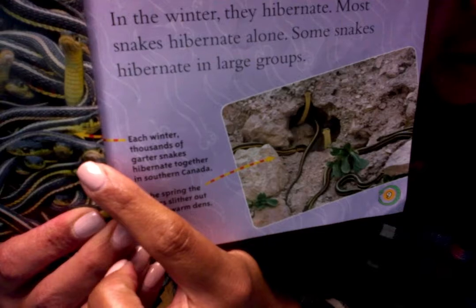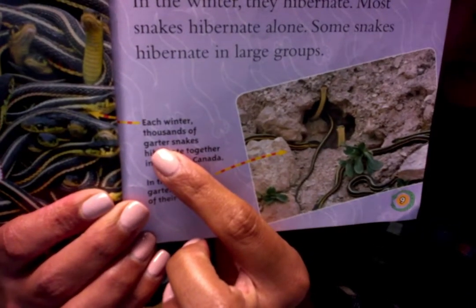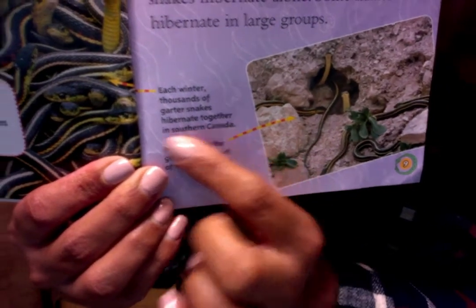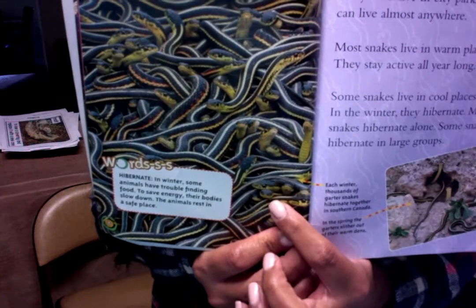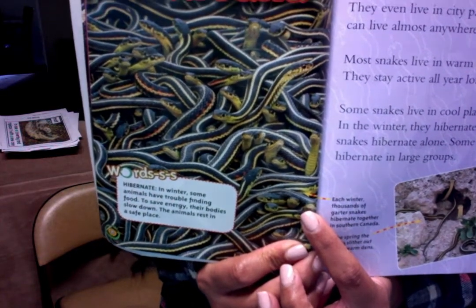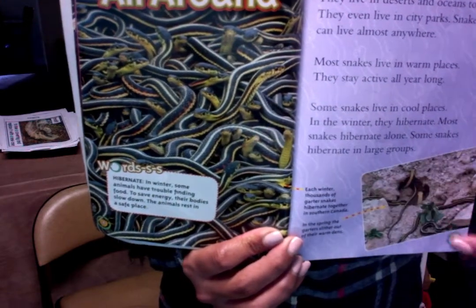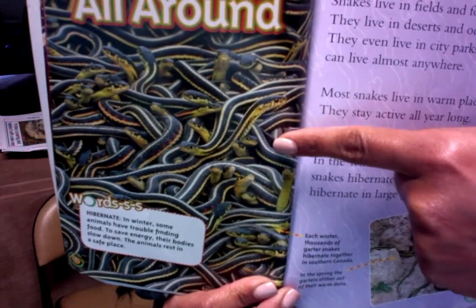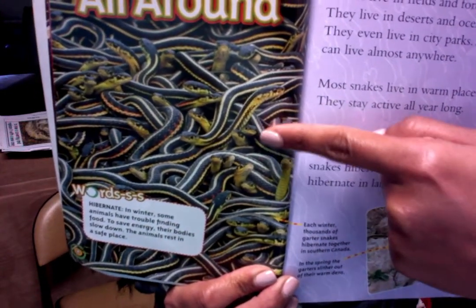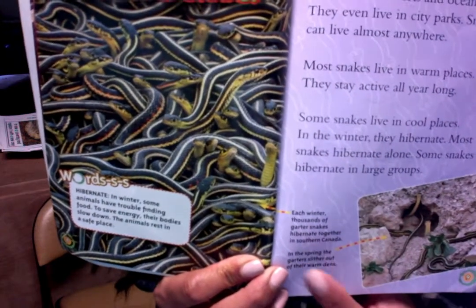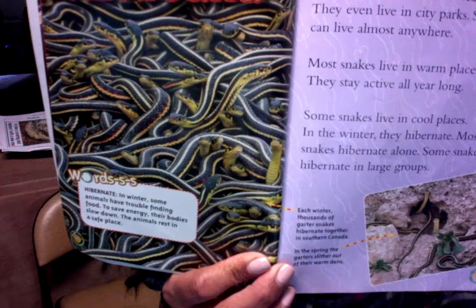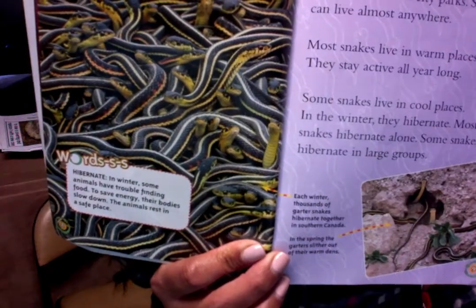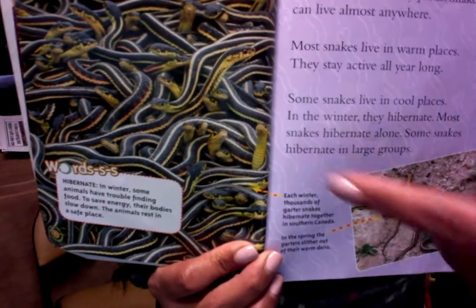Okay, if we keep going a little bit further, the next page, here it's pointing to more informational things. So here it says, each winter, thousands of garter snakes hibernate together in southern Canada. So here it's telling me that this picture, it's pointing to it, it's giving me information about these particular snakes. Not these, only these. It's pointing this way. So it's telling me, hey, these are called garter snakes and they hibernate in the winter. Where? In Canada. Only because I know that what it says here is being pointed with an arrow to these snakes here. That's how I know that that is information about those.